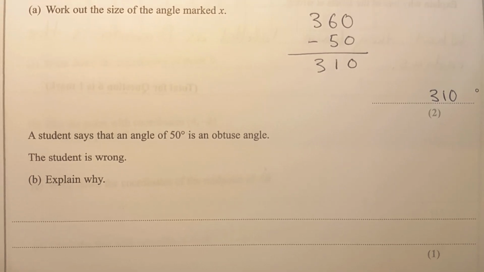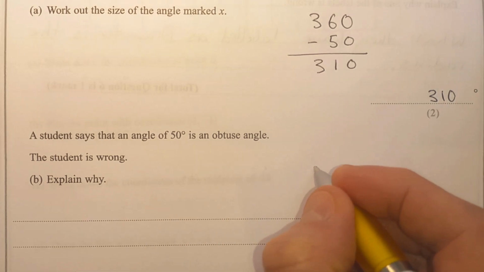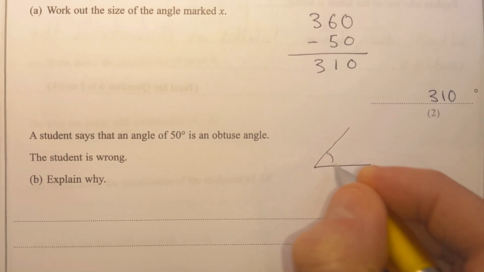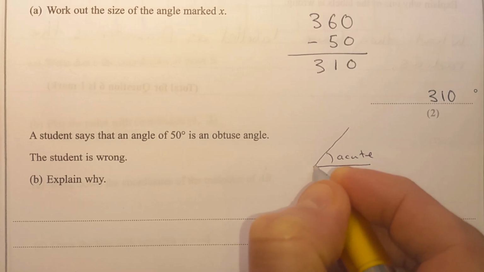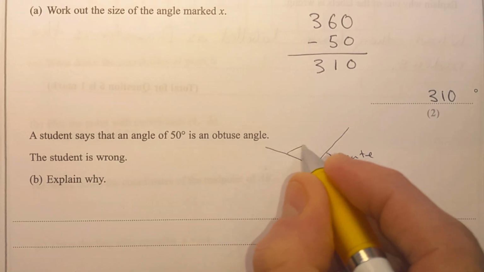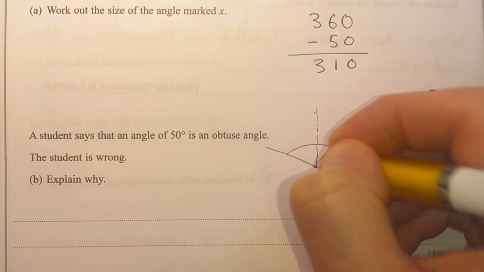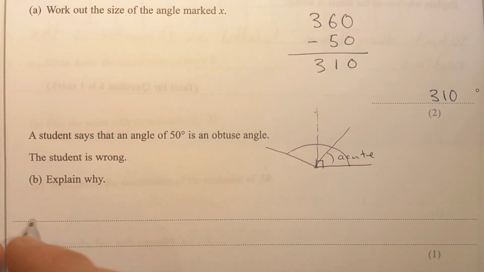Now this is part B. The student says that an angle of 50 degrees is an obtuse angle. The student is wrong. Explain why. Well, if it's 50 degrees, it's going to be something like that. Well, this would be an acute angle. For it to be obtuse, the angle needs to be bigger than a right angle. And actually we can do a dotted line, that would be our right angle in there. Okay, so the student is wrong, explain why.